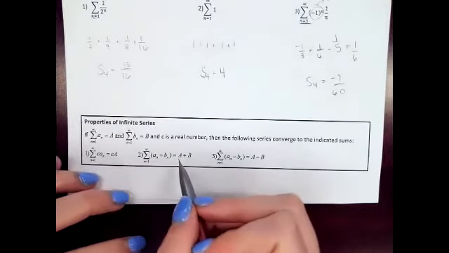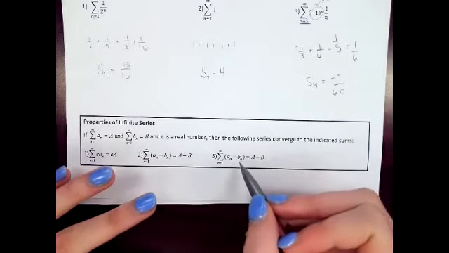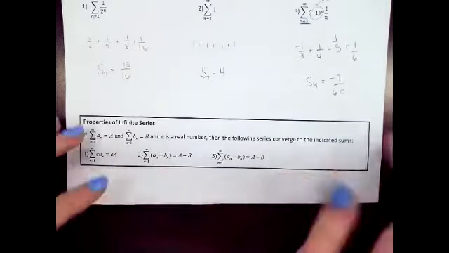I can multiply through by a scalar. I can add or subtract two series and their sums will be added or subtracted. And that's subtracted there.